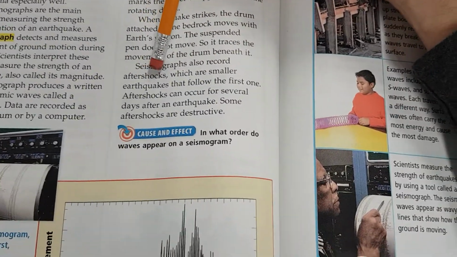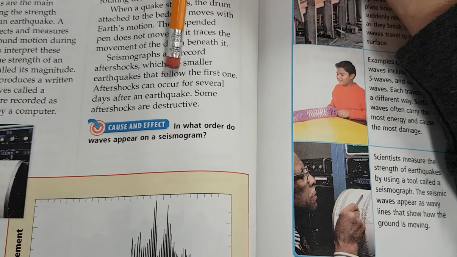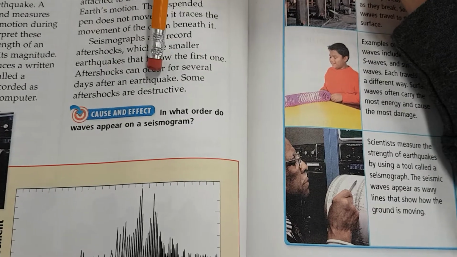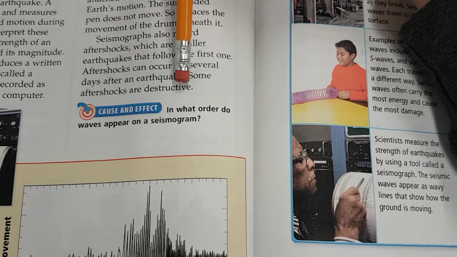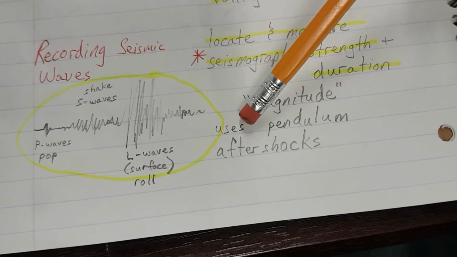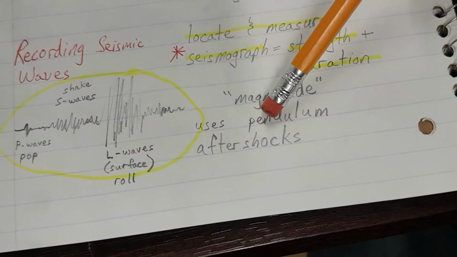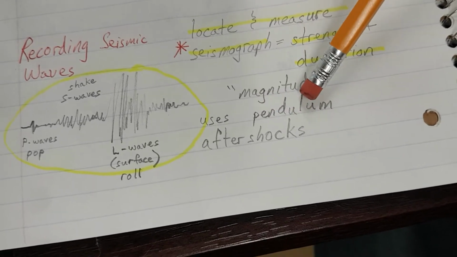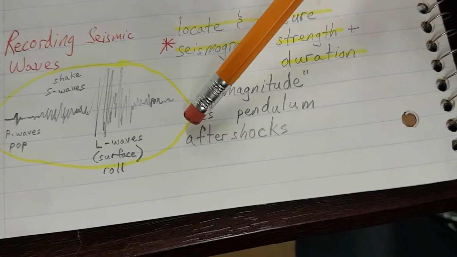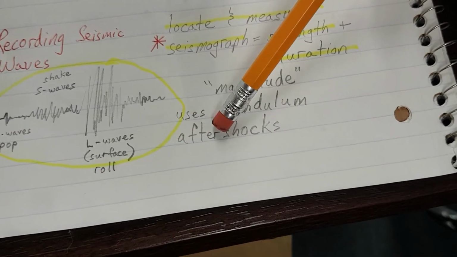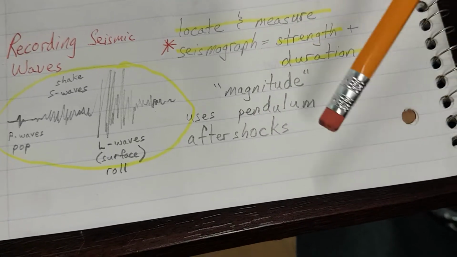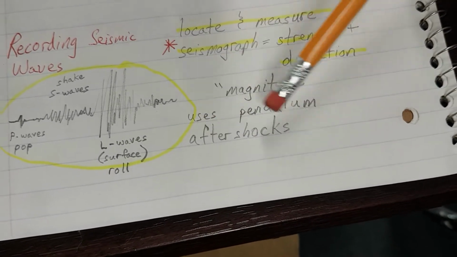Seismographs also record aftershocks, which are smaller earthquakes that follow the first one. Aftershocks can occur for several days after an earthquake. Some aftershocks are destructive. Okay. Uses, U-S-E-S, pendulum, P-E-N-D-U-L-U-M, pendulum. Aftershocks, A-F-T-E-R-S-H-O-C-K-S. Aftershocks literally happen after the initial shock.